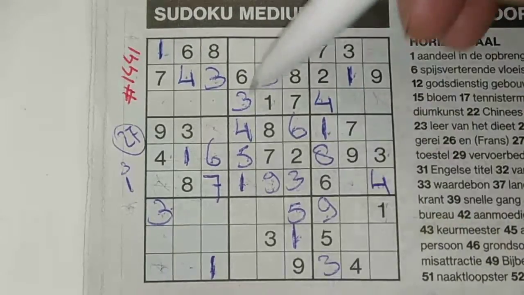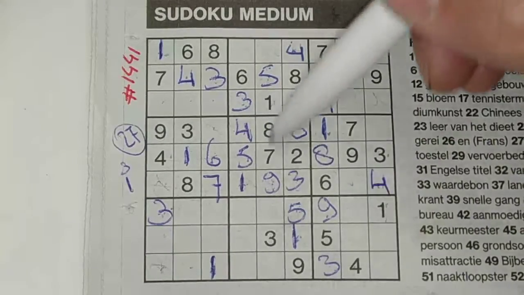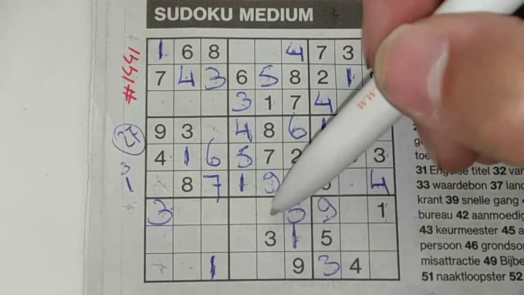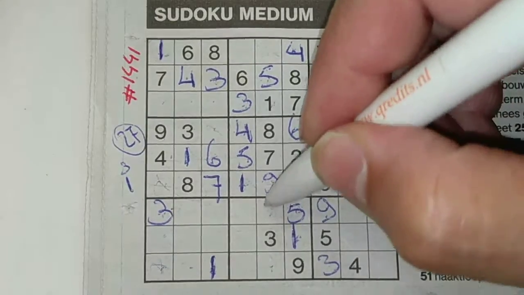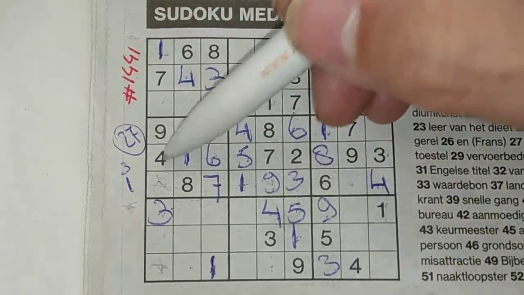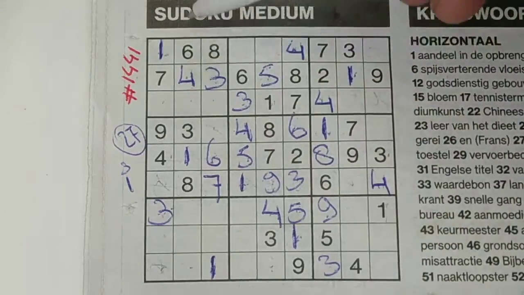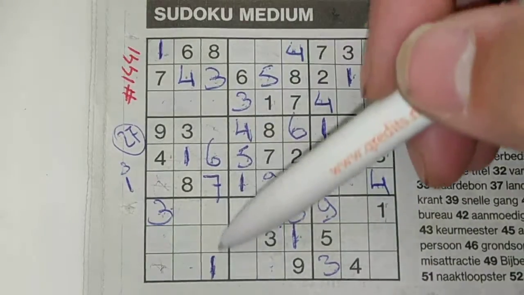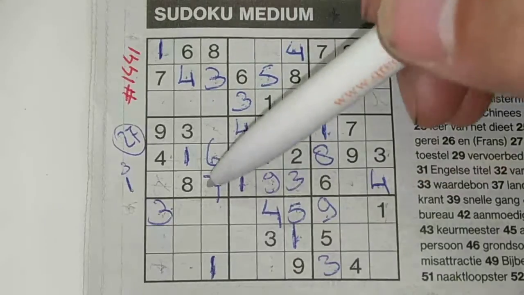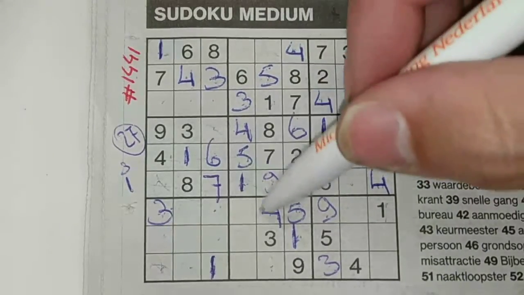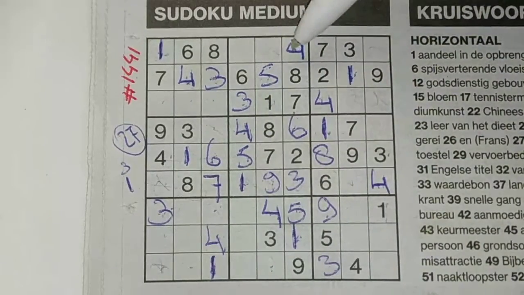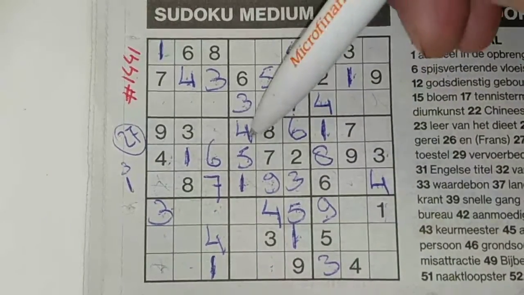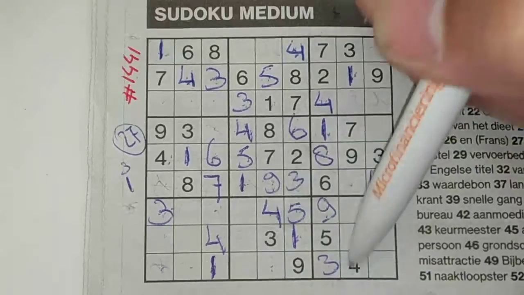4 in this column, 4 in that column, so in the column between, the middle column, the only 2 places for the 4 are here or there. We see here 4, no 4 there. 4 should be there. 4 in the first column, 4 in the second column, so in the third column, the only 2 places for the 4 are here or there. We see here 4, no 4 there. 4 should be there. And all the 4s are used, I can see.